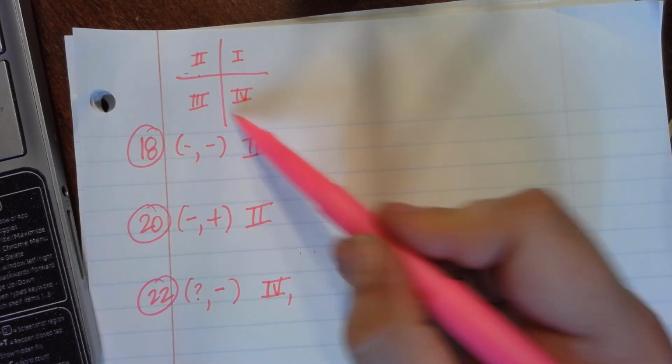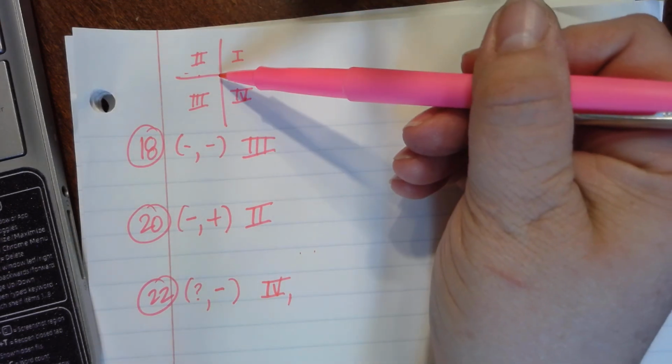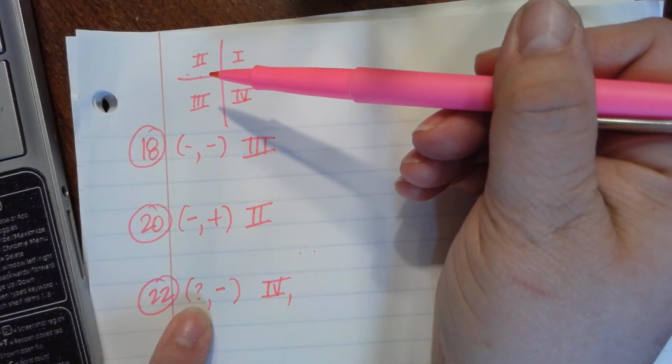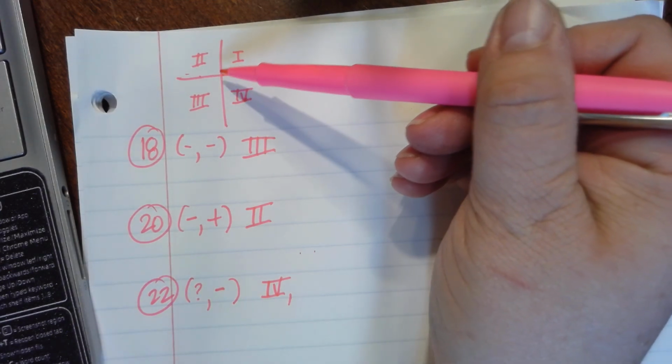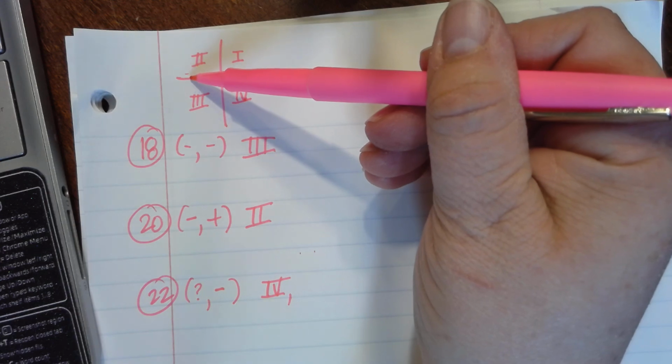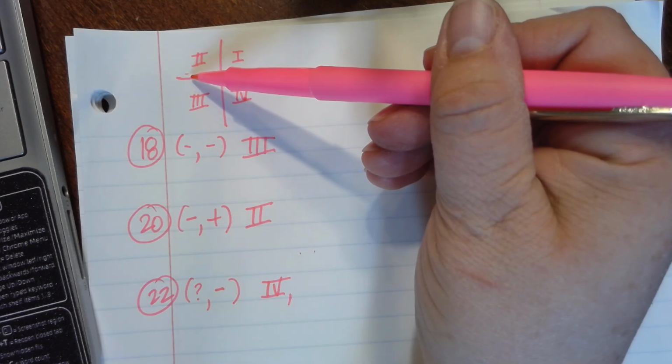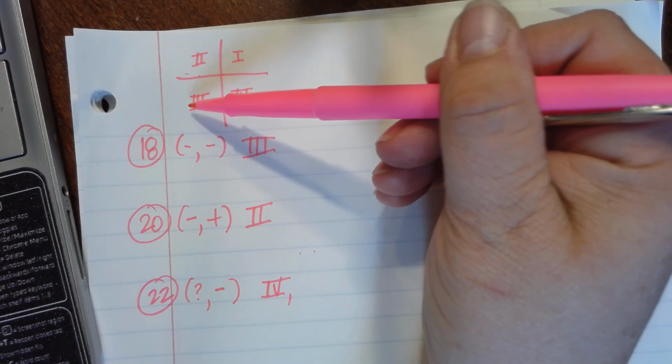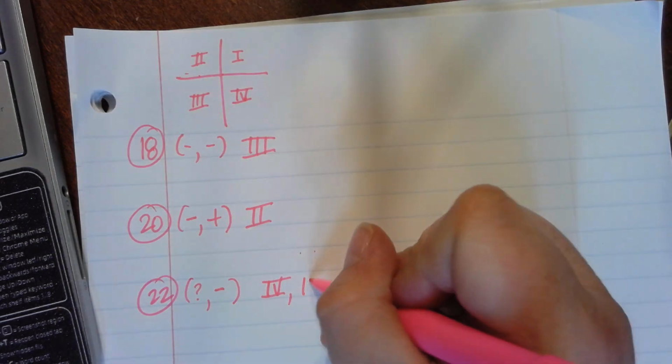So definitely here. Now, because I don't know about my x, what if my x was also negative? I would go to the left. But if my y is negative, I would come down, which puts me in plane number 3.